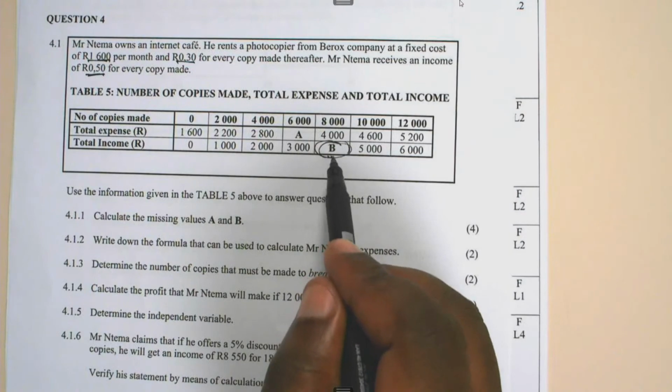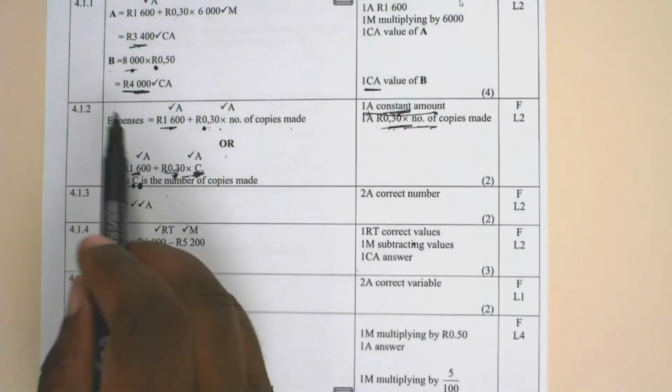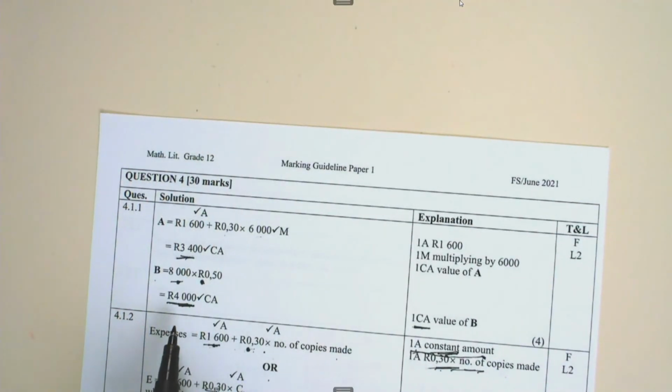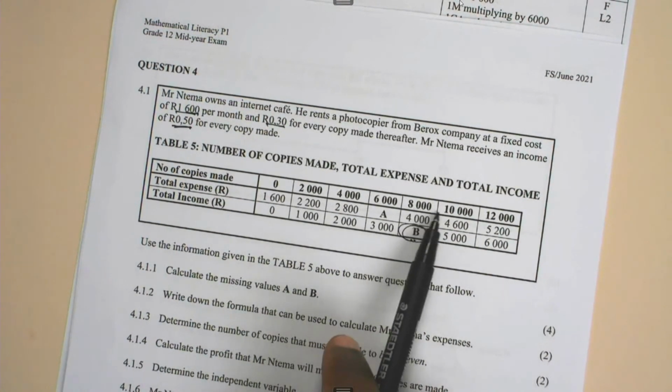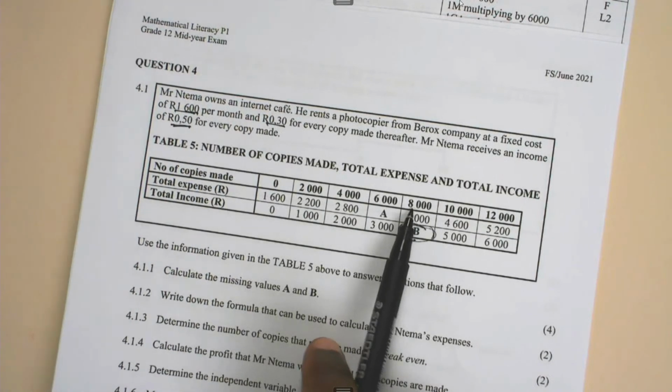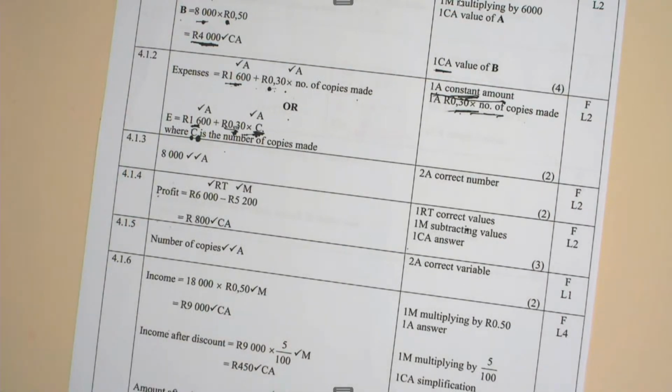There it will be 400. Remember B according to the answer there. B is 400 according to the answer in 4.1.1, so they can take it from the table to say the number of copies to break even will be 8,000 copies. Then the learner will get 2 marks.